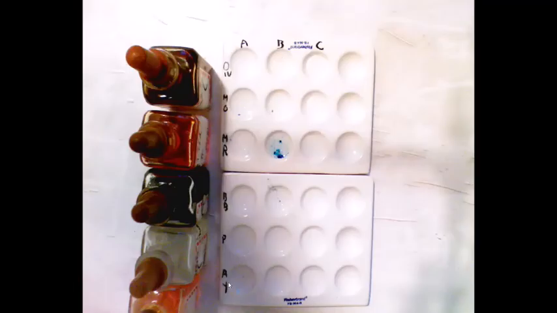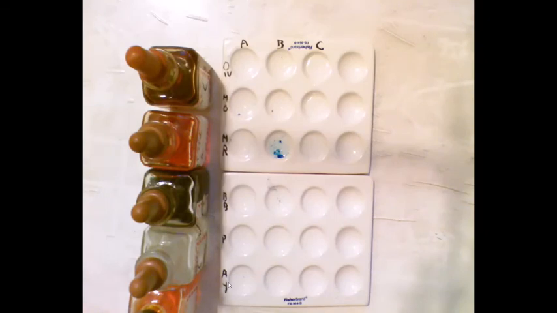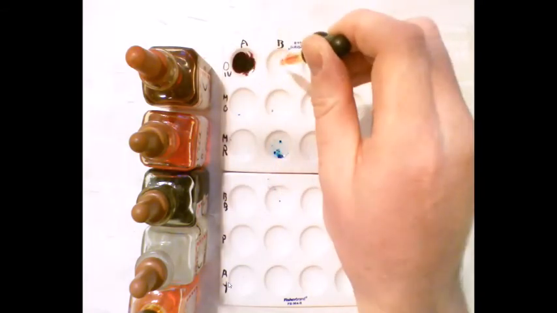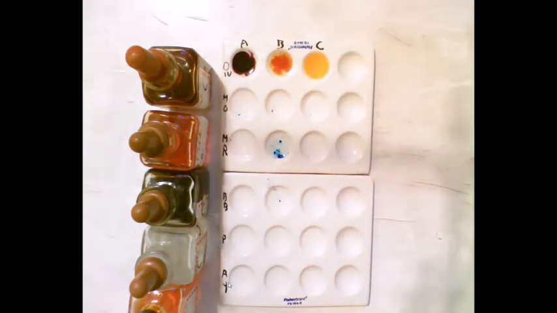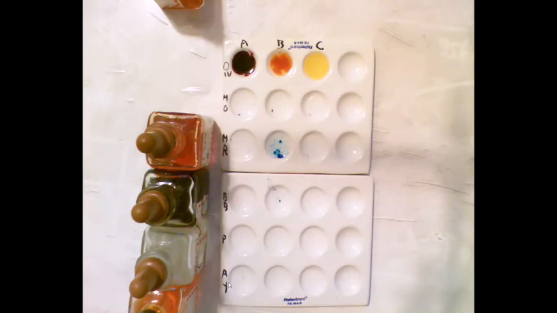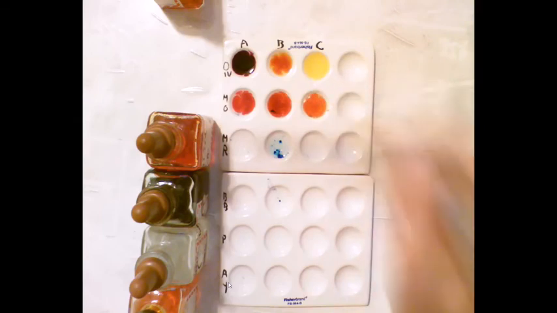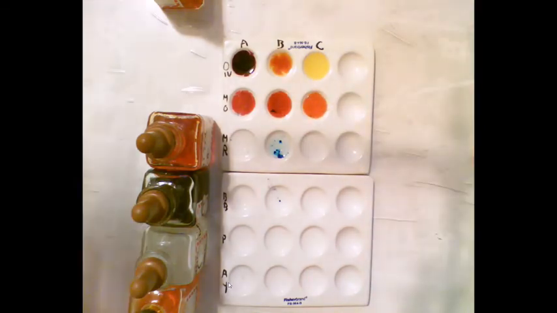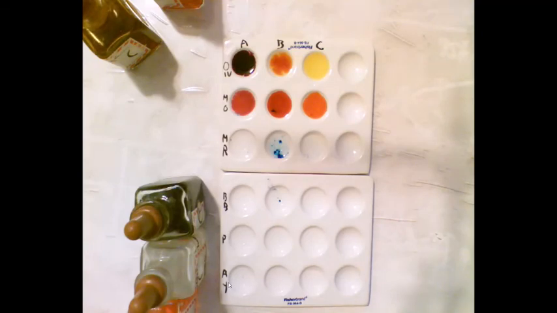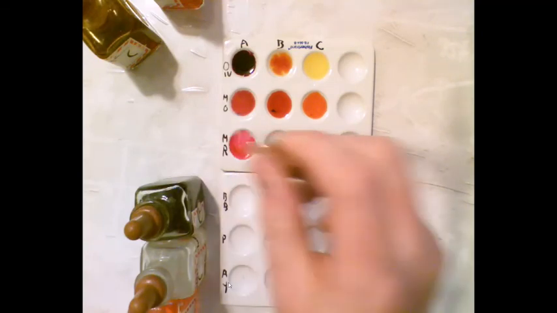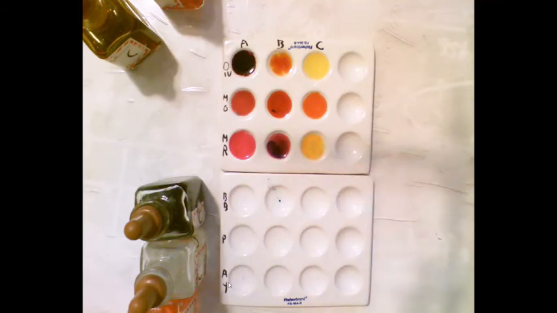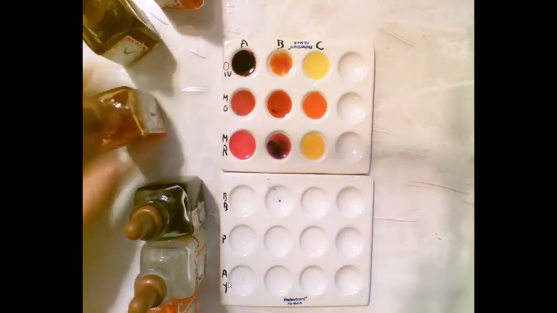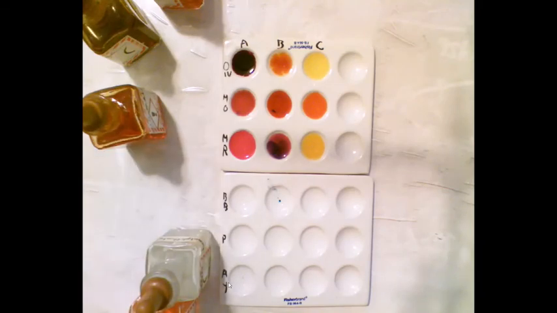So now what I'm going to do is just put a drop of orange 4 in all of the top ones. Okay, so you can see 3 different colors that they've turned. And now methyl orange. All pretty similar there. And the middle one's kind of weird, but we'll see. And then bromothymol blue.